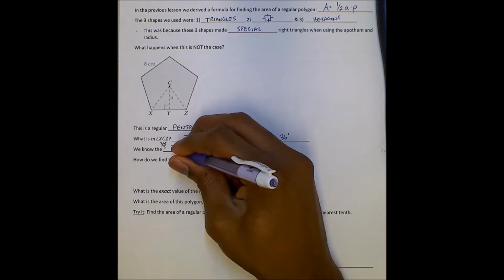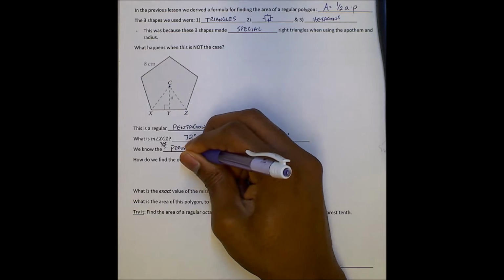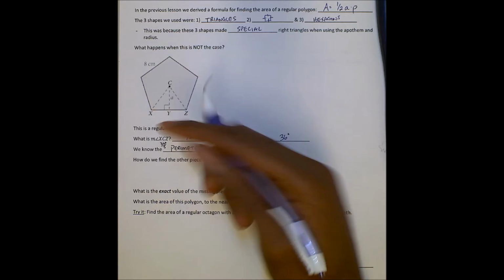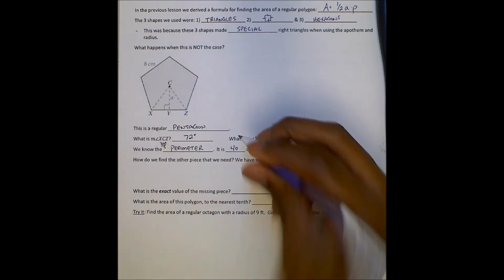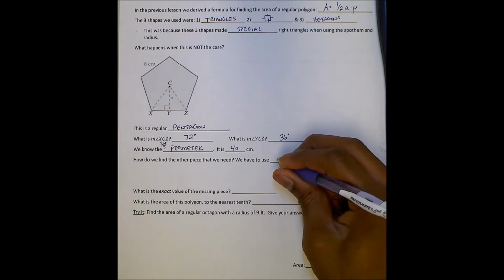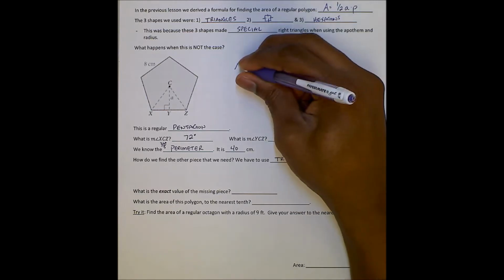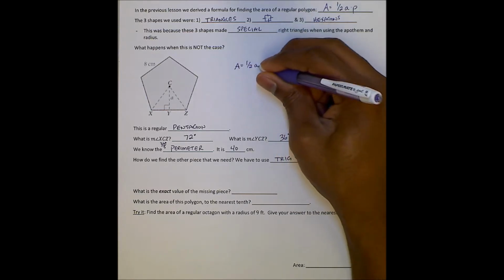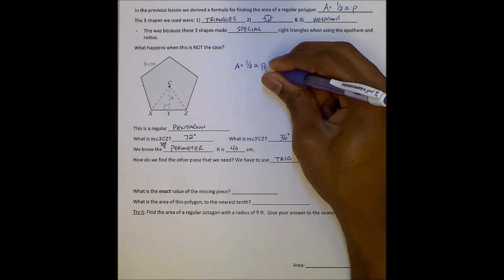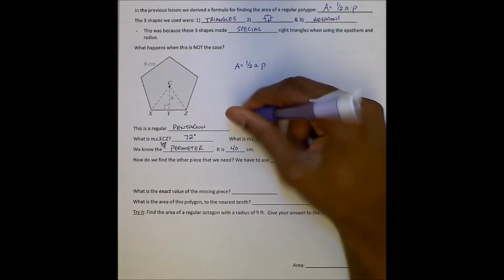Okay, we know the perimeter. That's a big part of our equation, and that's going to be 8 times 5, or 40 centimeters. And how do we find the other pieces that we need in order to find this? We have to use trig. Because remember, for our area, and that's what we're going to find here, area equals 1/2 the apothem times the perimeter. Like we said, we know the perimeter's 40. Now we have to find the apothem.